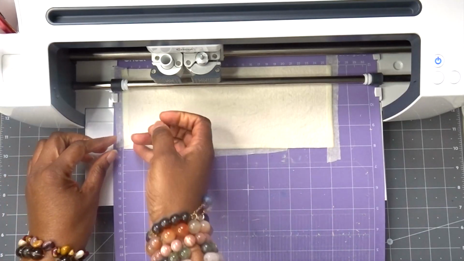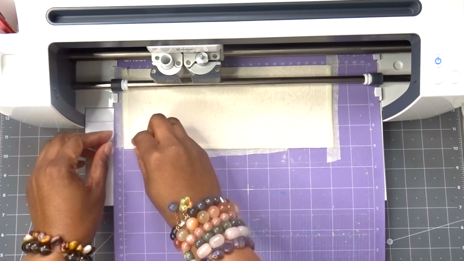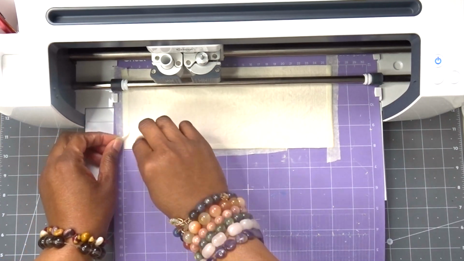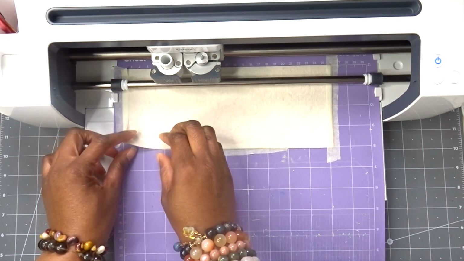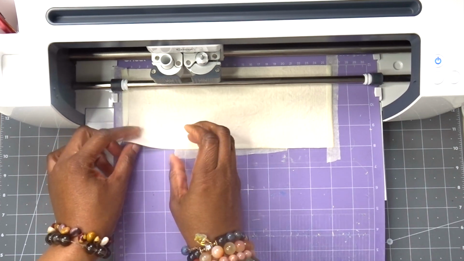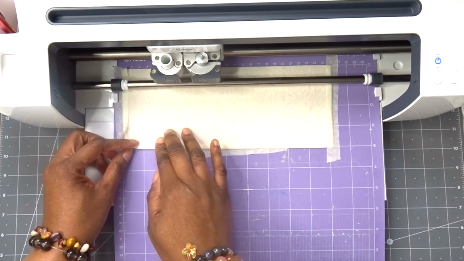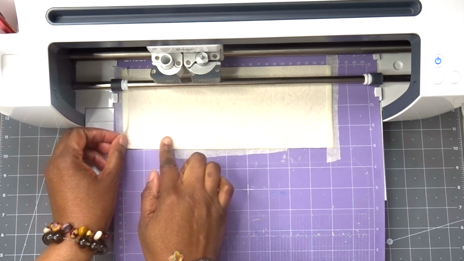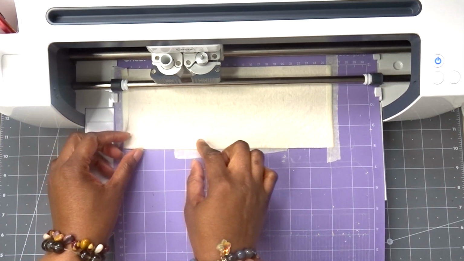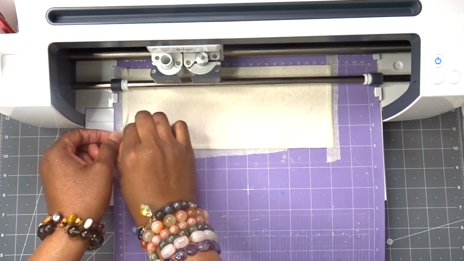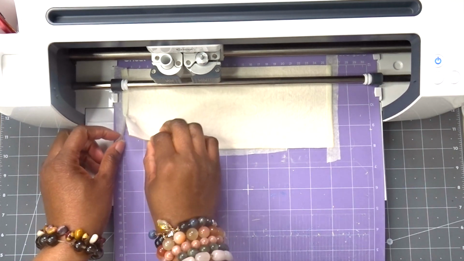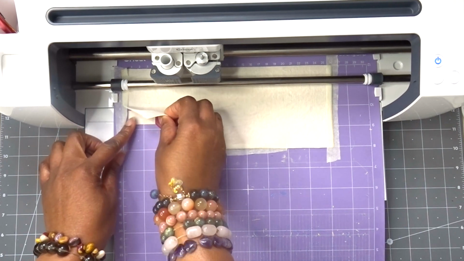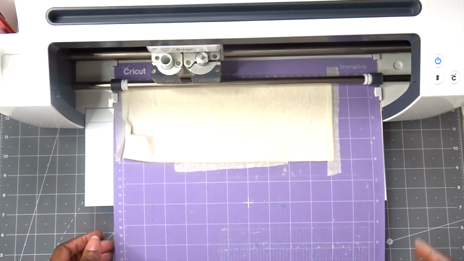I'm just going to check before I unload the mat that it has cut all the way through. So I think I need to go over it again. Oh no, I don't. It has cut through. I can see it there. So I can unload my mat.